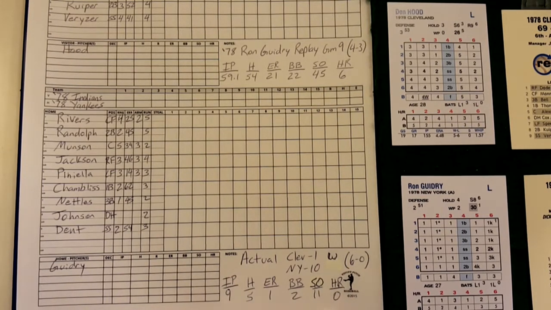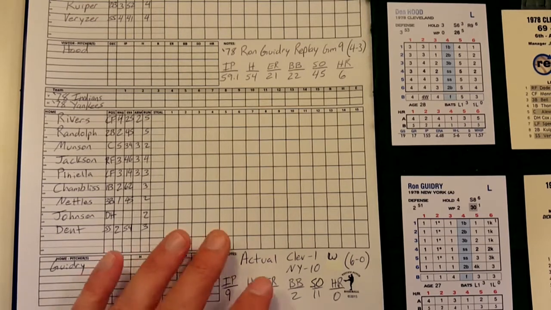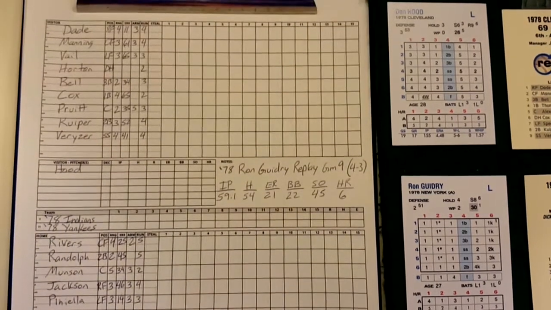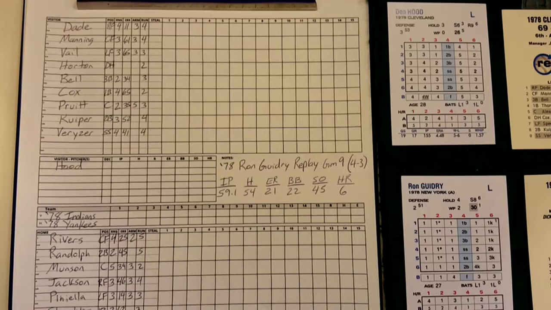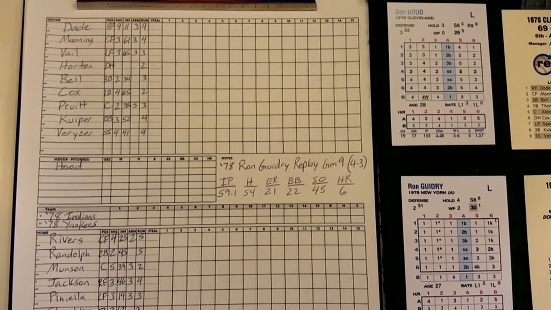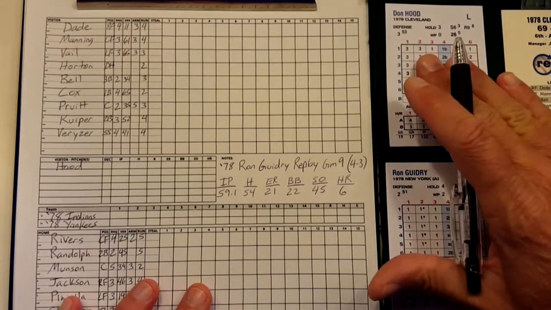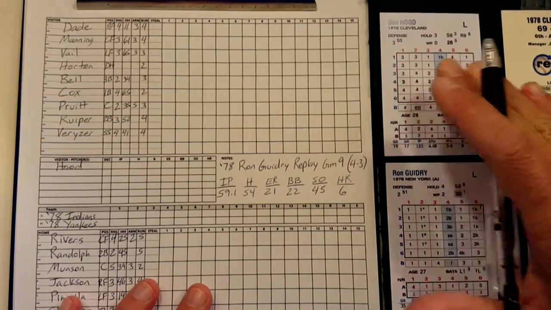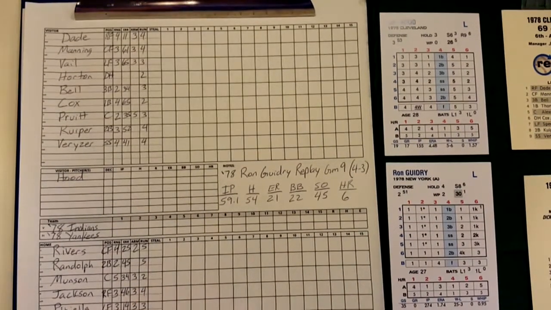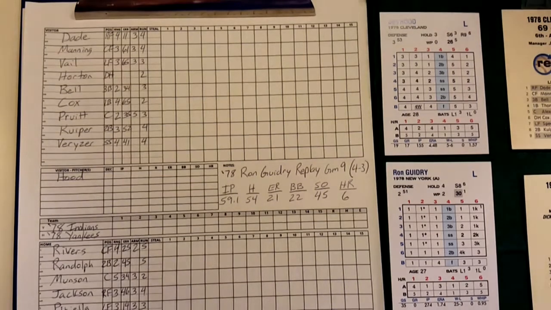So there's a look at his line. 11 strikeouts, 2 walks. See if he can repeat that here. Same pitching matchup: Don Hood versus Ron Guidry. Make sure everything's in view there, and we'll be ready to go as soon as I get some dice here.